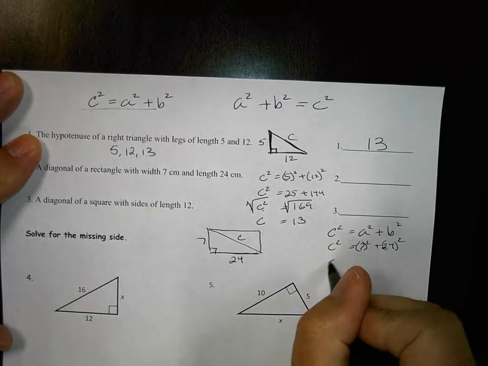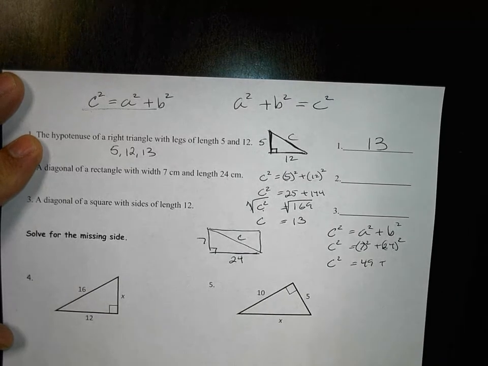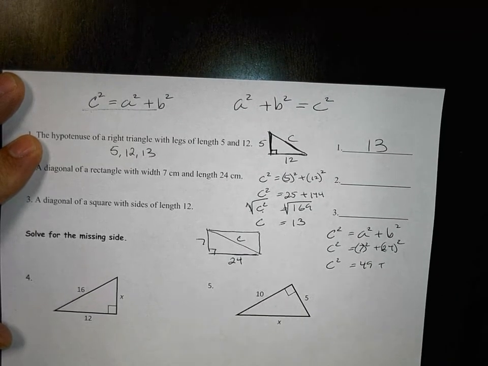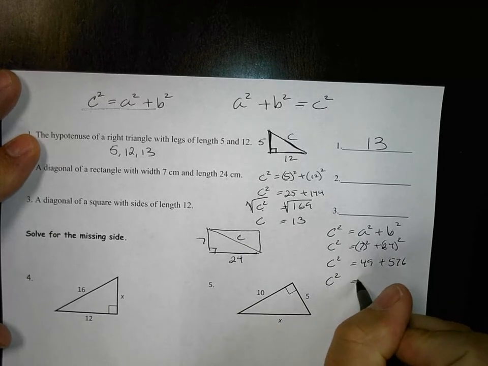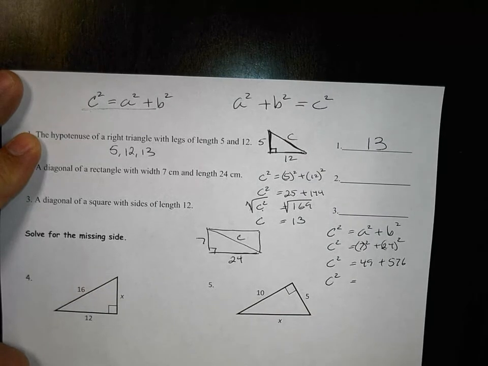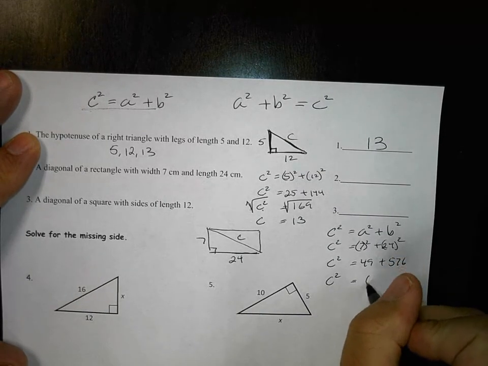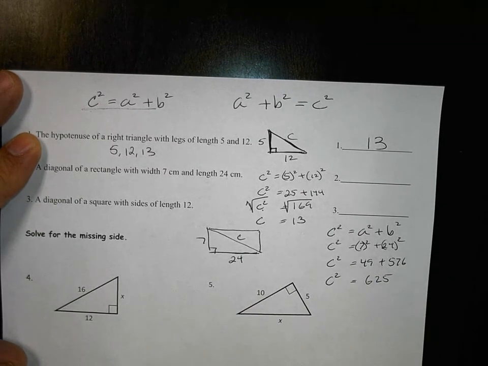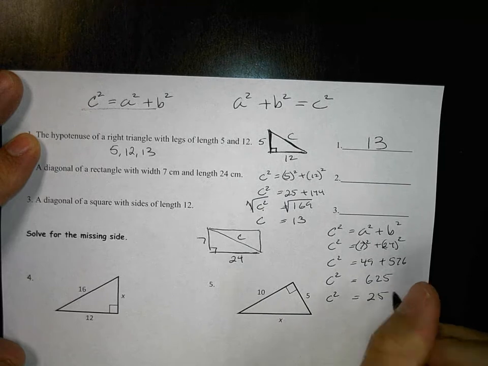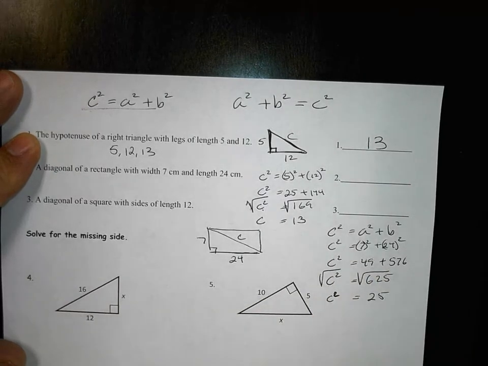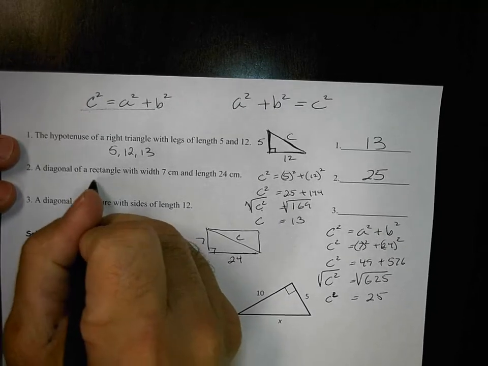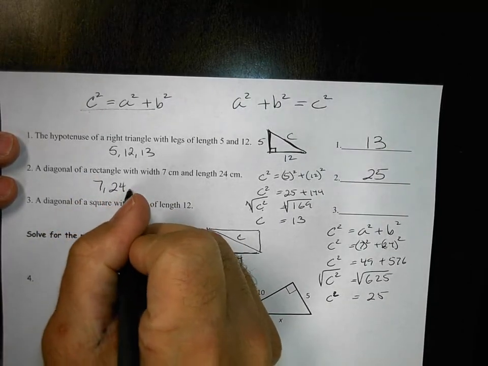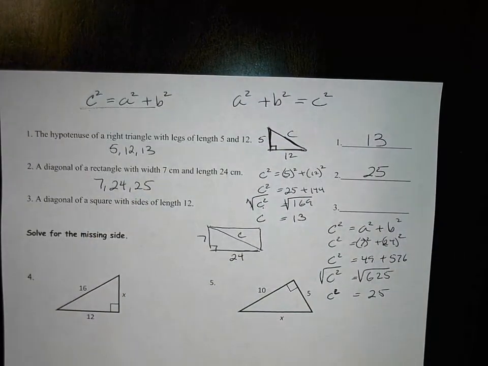So we have c squared equals 49 plus, what is 24 squared? 576. Out of practice, 576, which means c squared equals 576 plus 49 equals 625. And of course, the square root of 625 is 25. Oops, I forgot. I take the square root of both sides, and then we get c equals 25. Okay, so that's actually another one of our Pythagorean triples. I usually don't memorize those, but 7, 24, 25 is a Pythagorean triple because it comes out perfect.